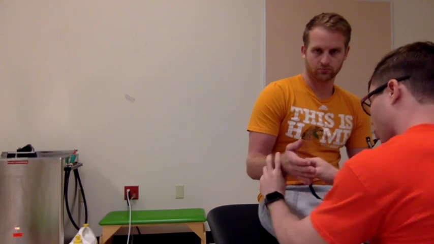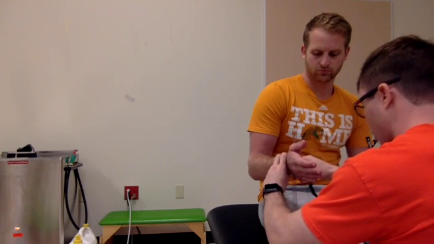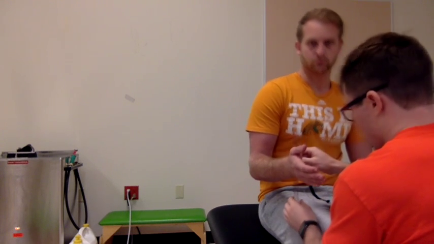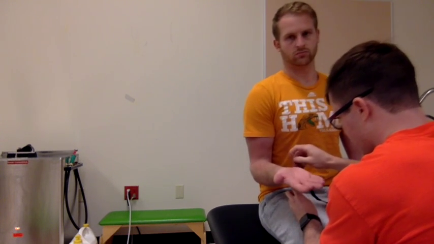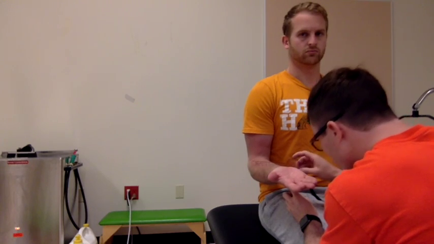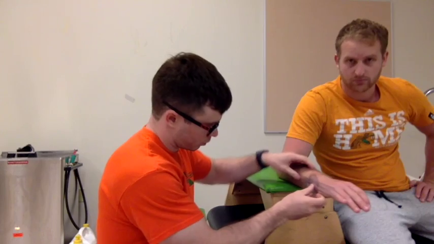The axis proximal to the ulnar styloid process. Go ahead and perform supination. Looking at approximately 95 degrees.